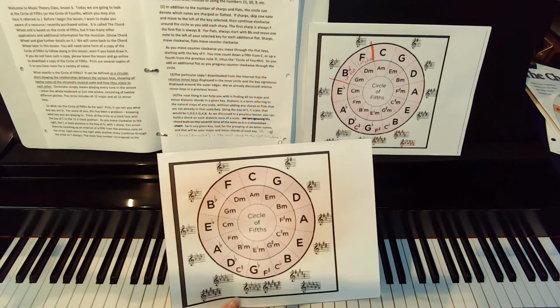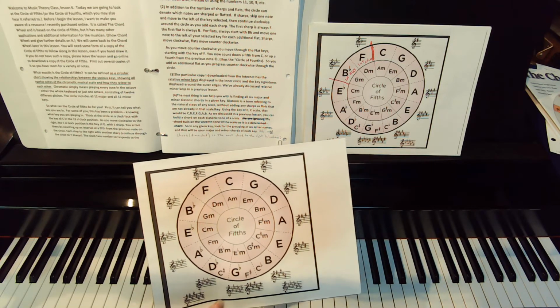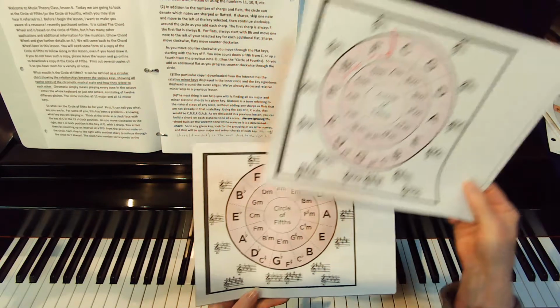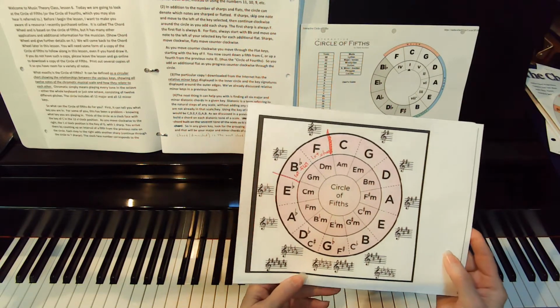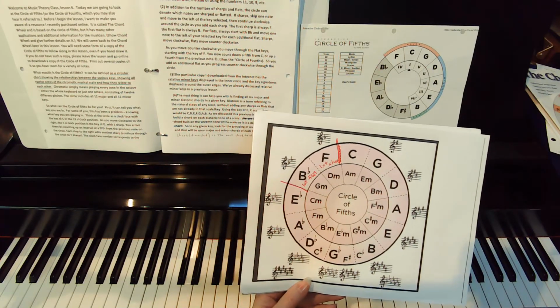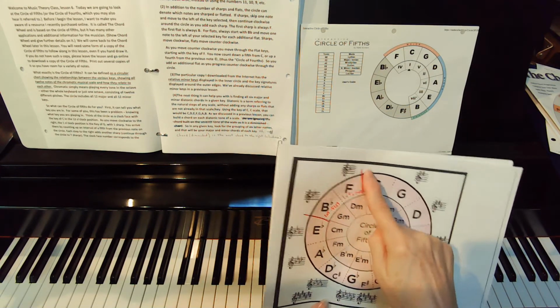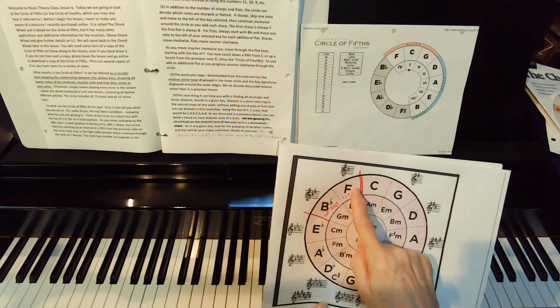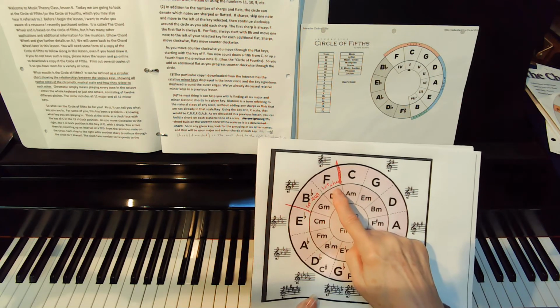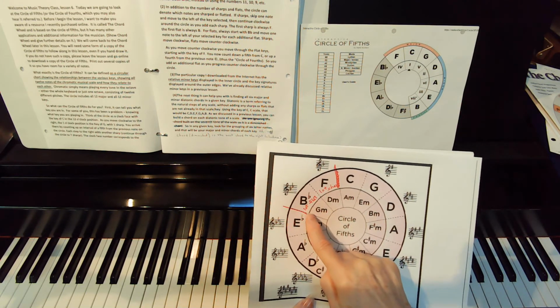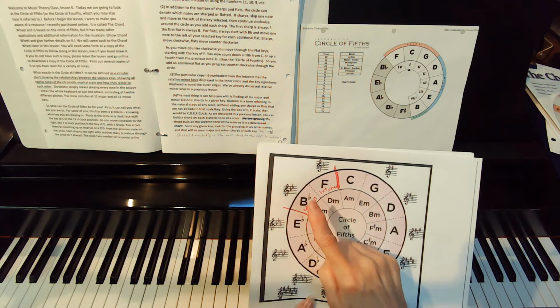Okay, in addition, I will just show you what I marked on the first copy here. I lined off the B flat and the F, and I wrote under the F first sharp, and under the B flat first flat.